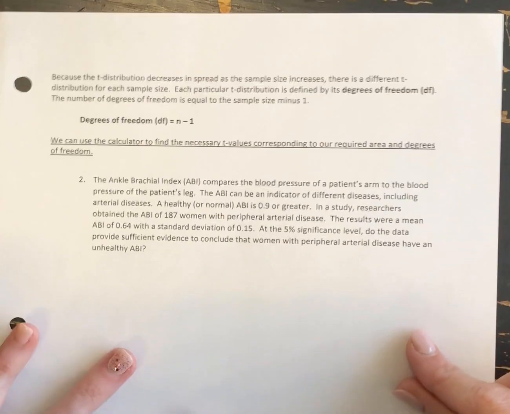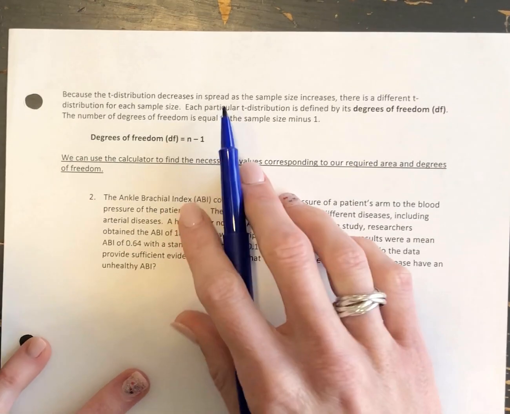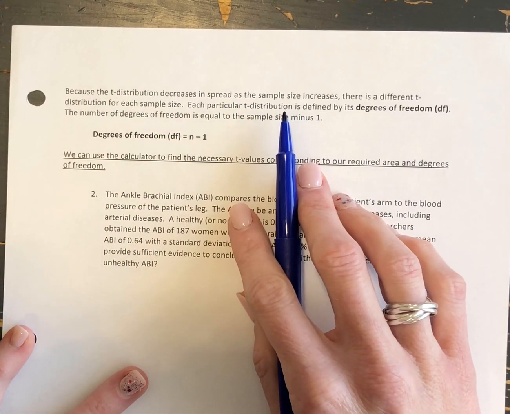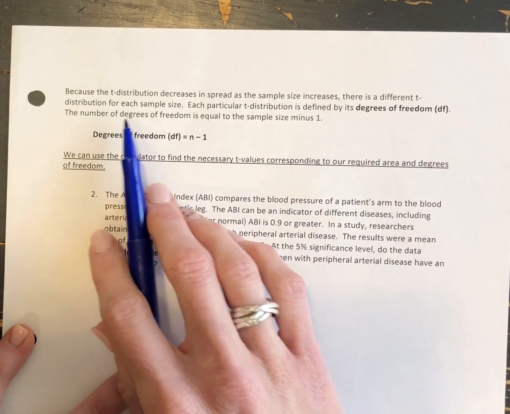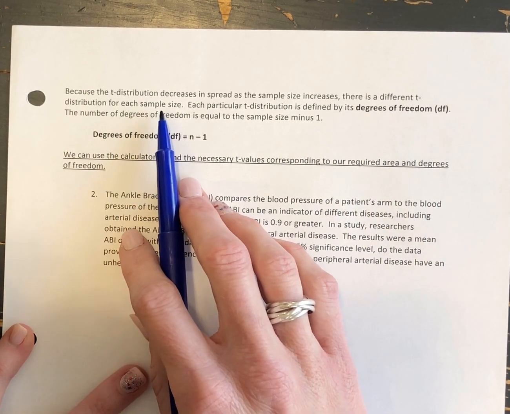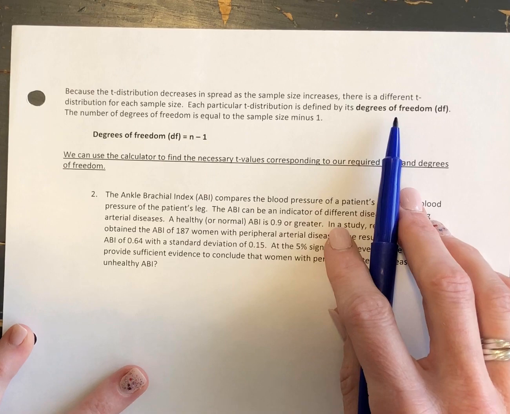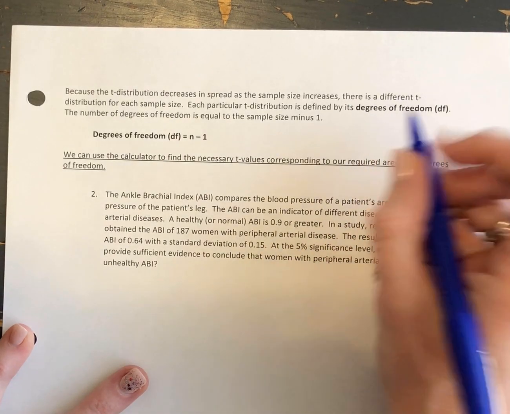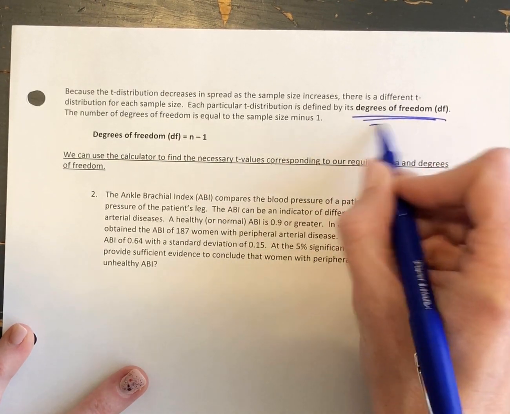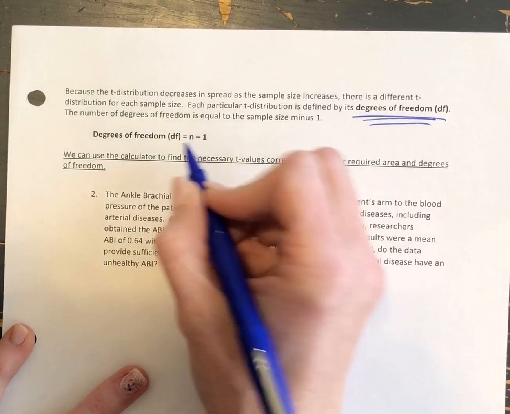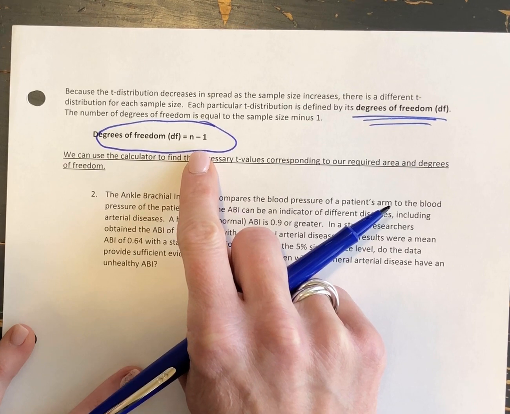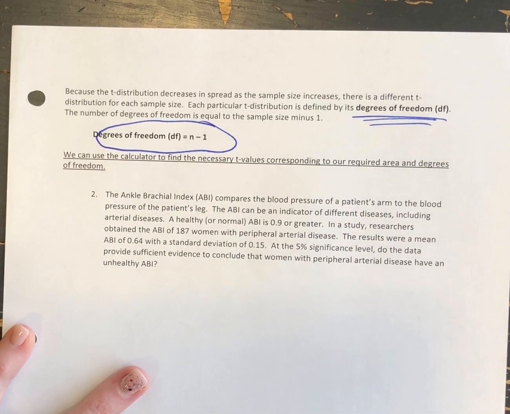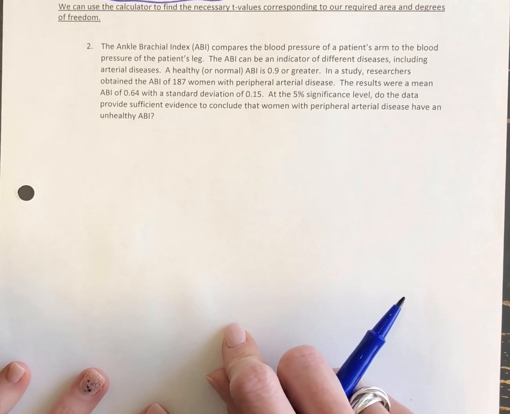Because the t-distribution decreases in spread as the sample size increases, we end up with a different t-distribution for every possible sample size. And so each t-distribution is going to be defined by an additional piece of information, which is its degrees of freedom. For the test for one population mean, the degrees of freedom is just going to be the sample size minus 1. Okay. So we're going to go ahead and move on to an example.